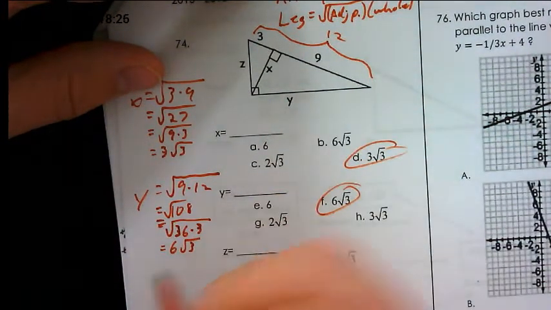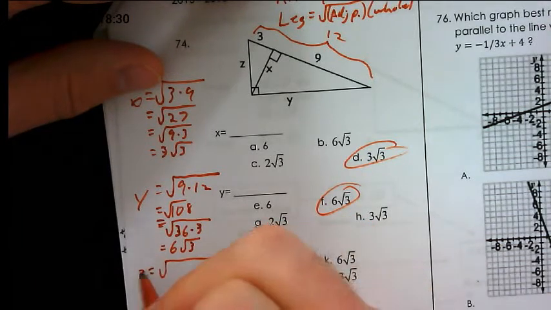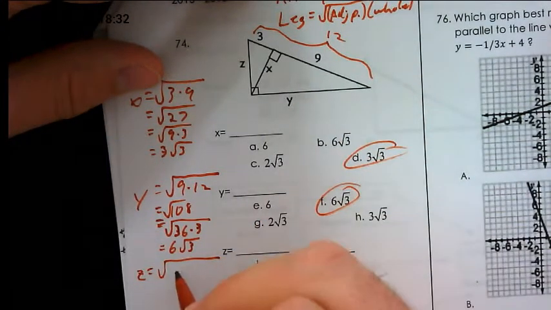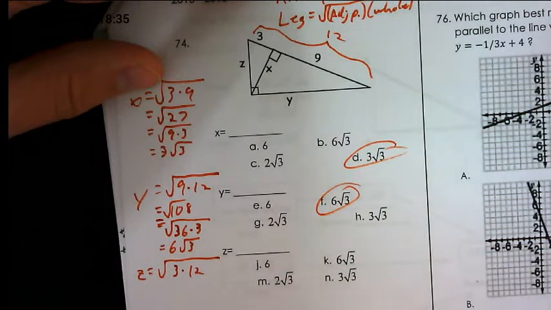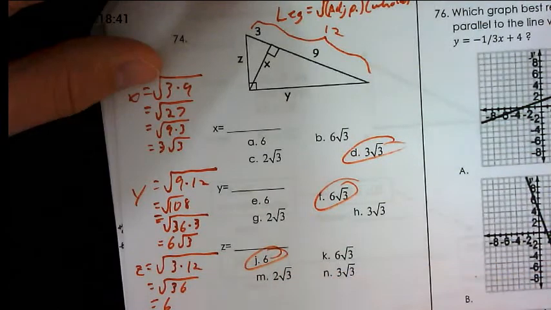For z, again, that's a leg, so use the leg formula again. z equals the square root of 3, which is the adjacent part this time, times 12, which is still the whole. That's going to be 36. 36 is a perfect square. The square root of that is 6, so that answer is J.